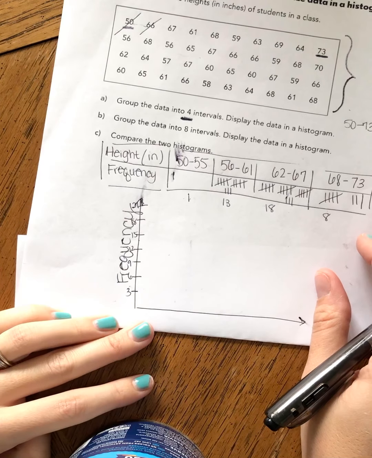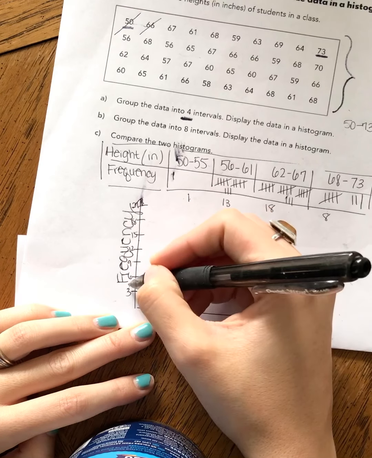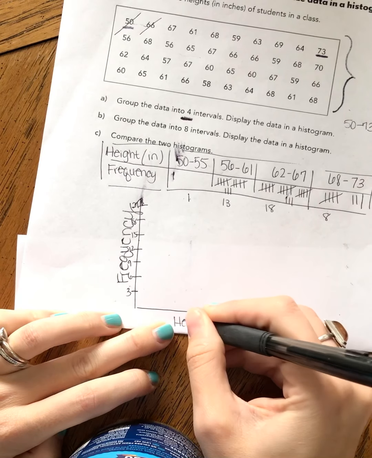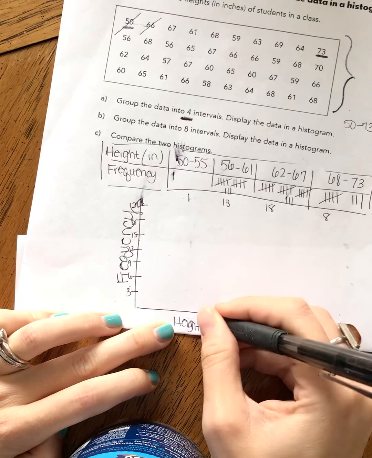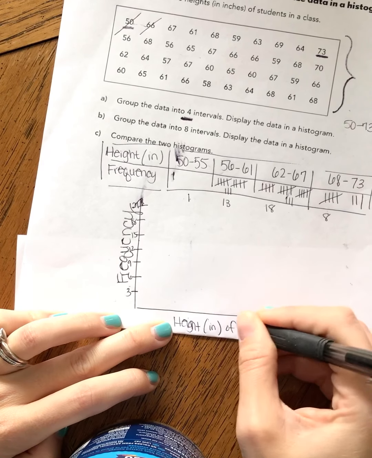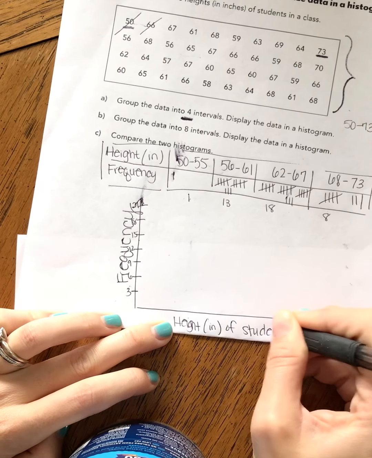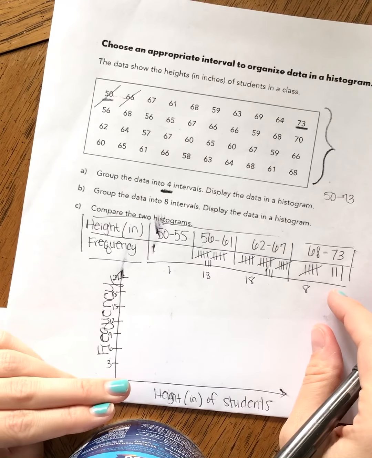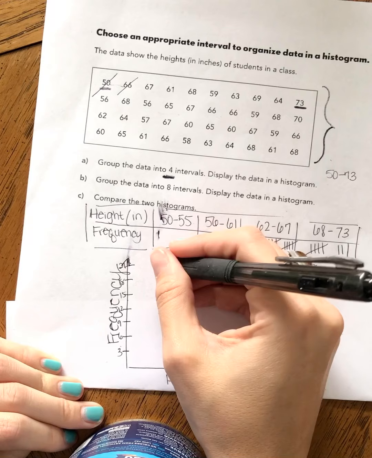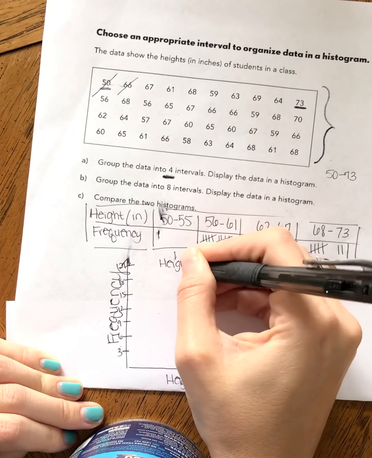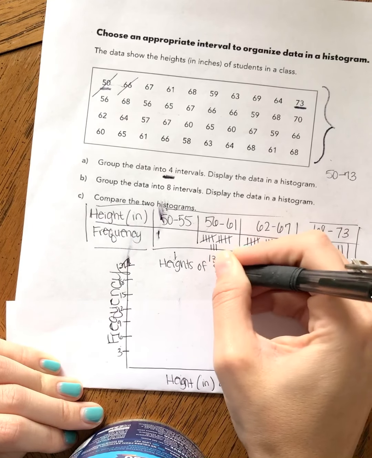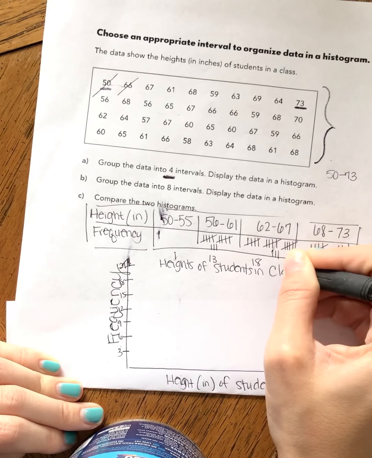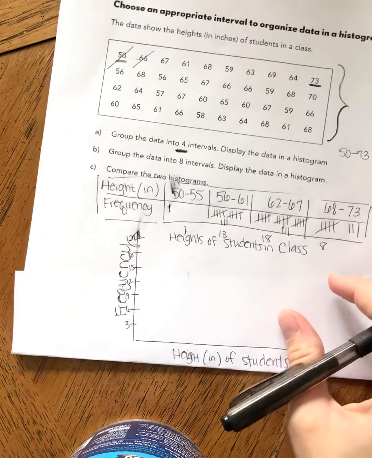And the other thing that you need to do, you titled your y-axis, you need to title your x-axis: height in inches of students. And then you need to title the whole thing too, okay? Does it say heights of students in class? It doesn't say what class, so I'm just going to say heights of students in class as my title. And then you're just going to go through.